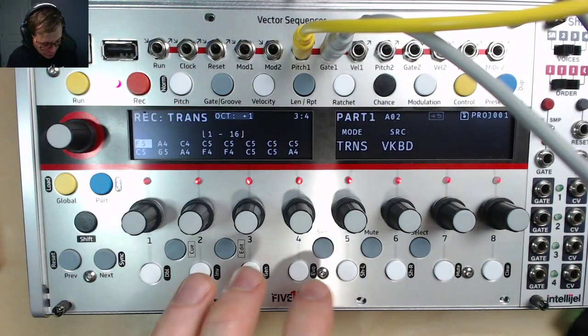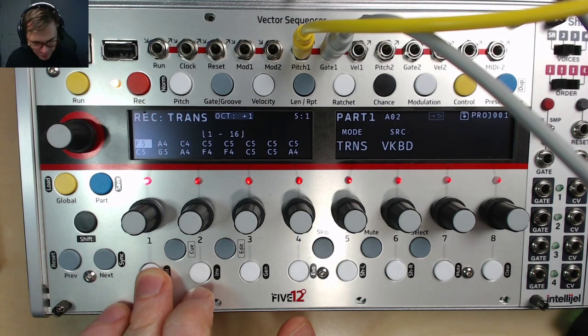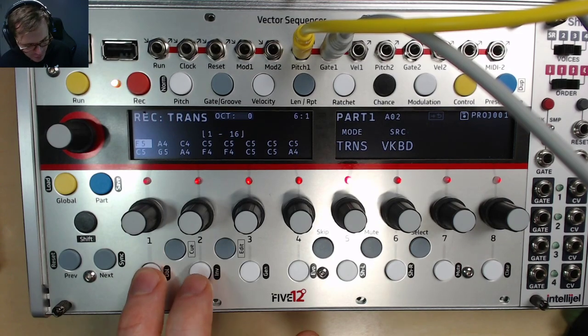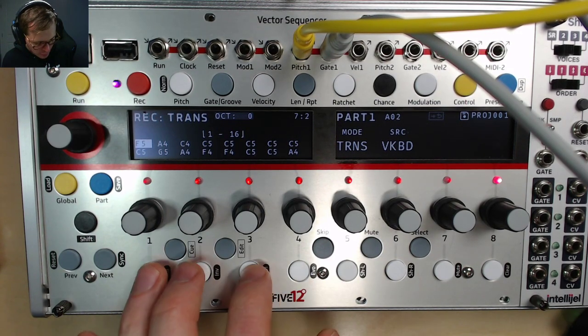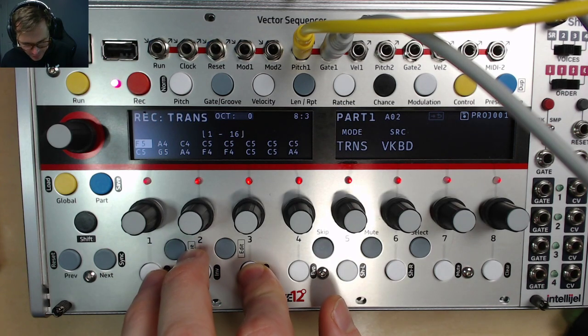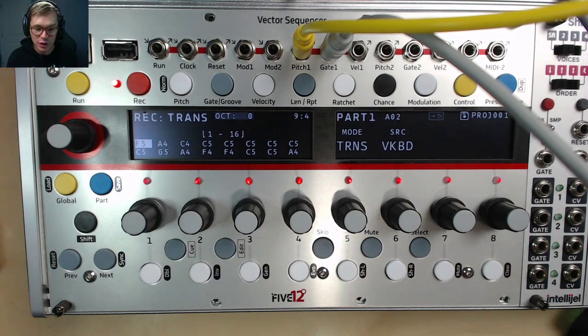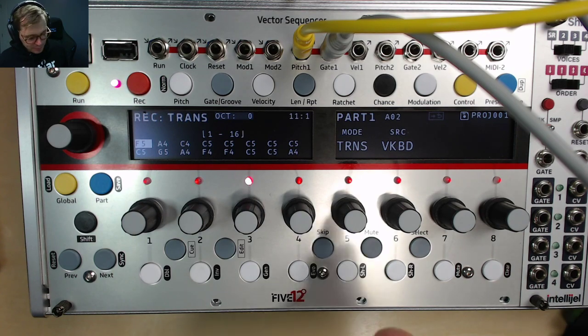If I'm in record mode, in transpose mode here, notice it transposed it. I can go down an octave. Now it's at octave 0. It's not going to transpose anything. I move everything up, like a fifth, or an octave. This just gives you more ability to control things live, which is pretty cool.